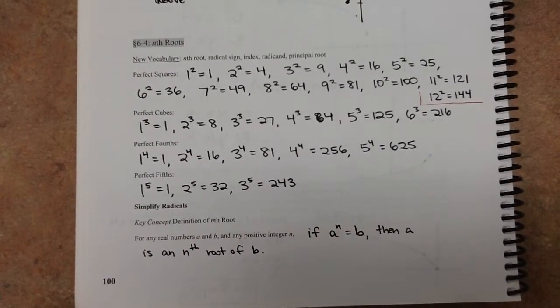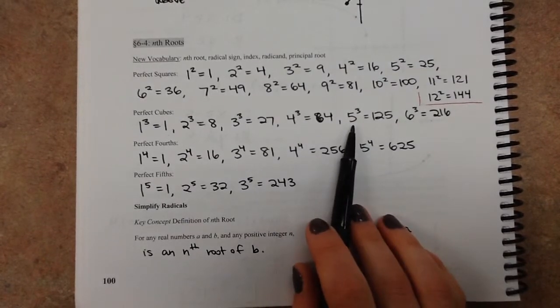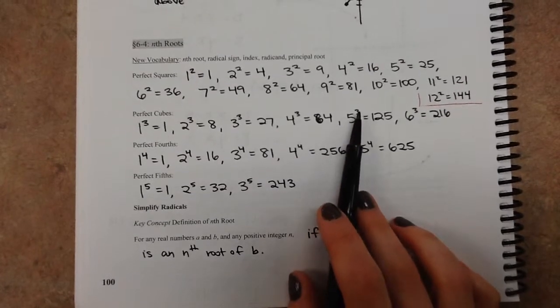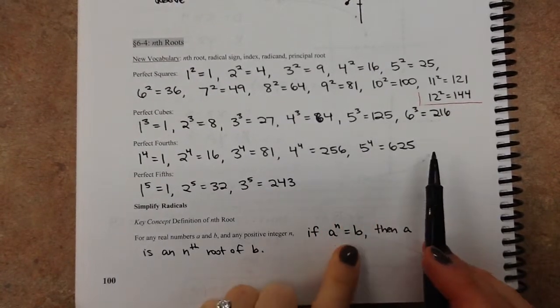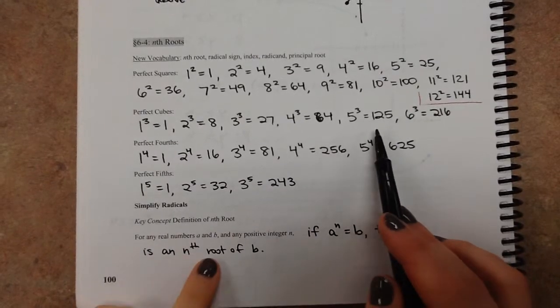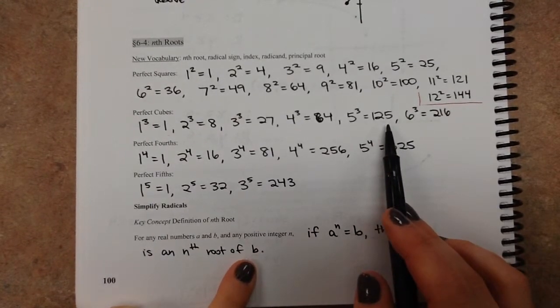Okay, so if a to the nth is b, then a is an nth root of b. For example, let's take this right here. 5 cubed equals 125. So we know that 5 to the third equals 125. Then 5 is a third root of 125.